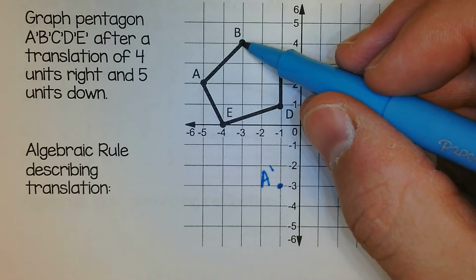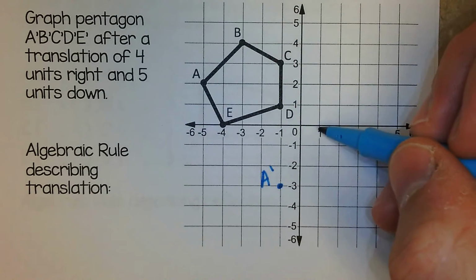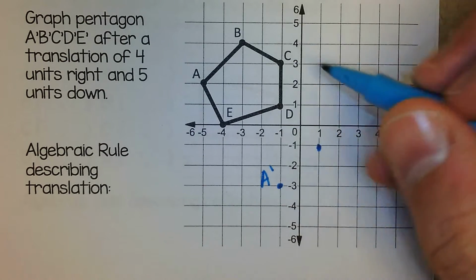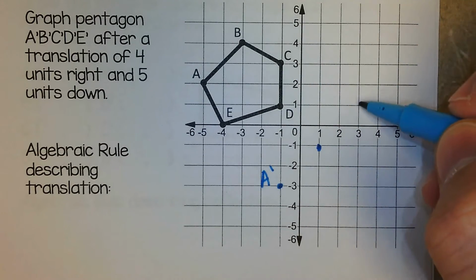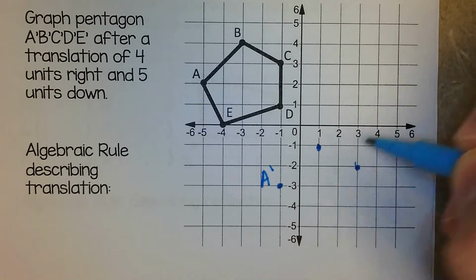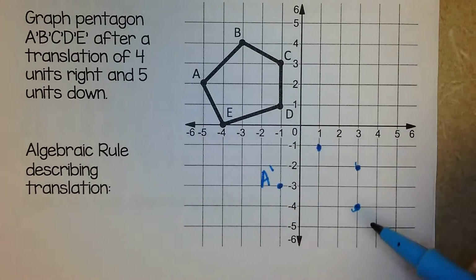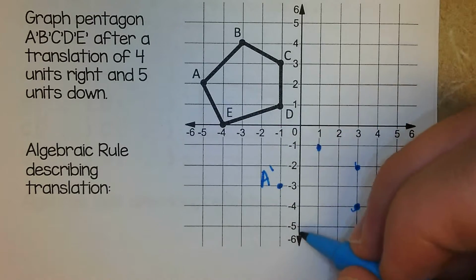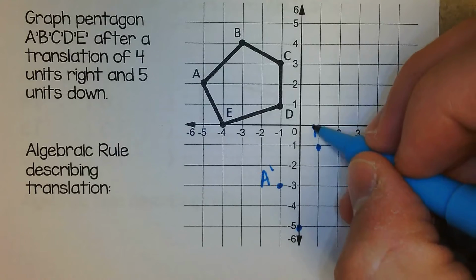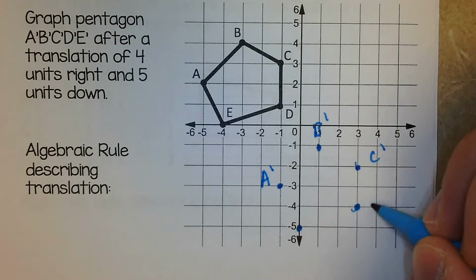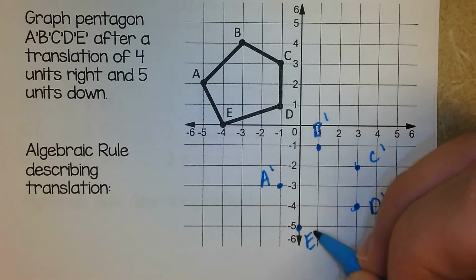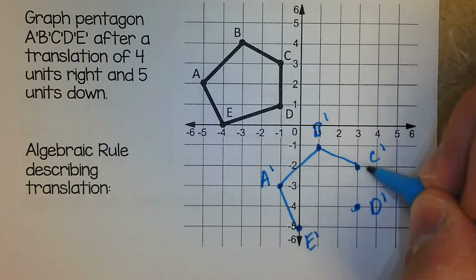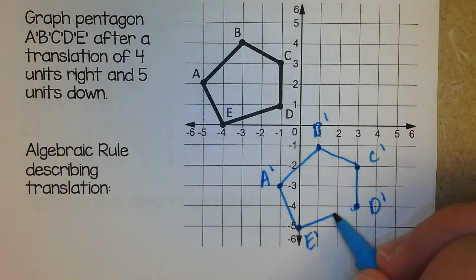So we move B, 4 right, 5 down, and C, 4 right, 5 down, and D, and then E. So this would be B', C', D', and E'.